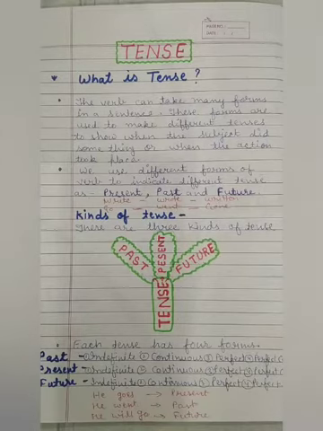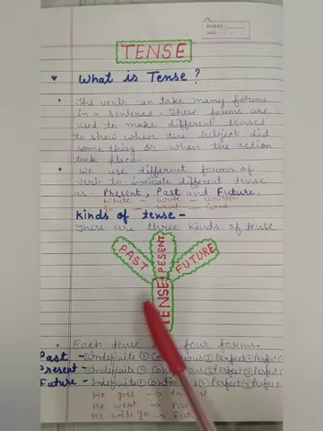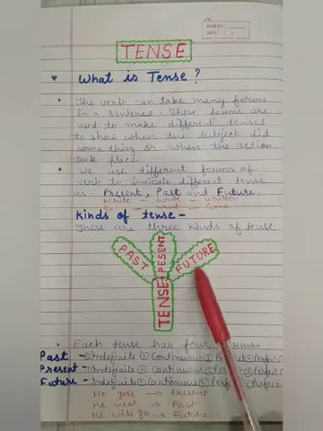As write, wrote, written. This is the first form, second form and third form. Go, went, gone. First form, second form and third form. And how many kinds of tenses? There are 3 kinds of tense: past tense, present tense and future tense.